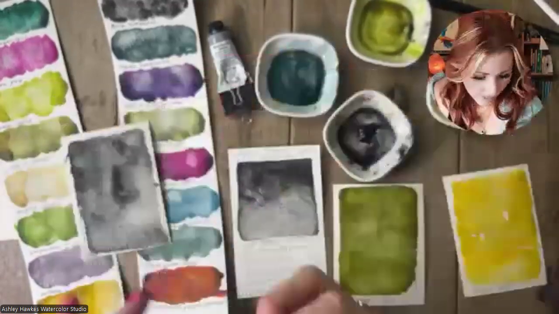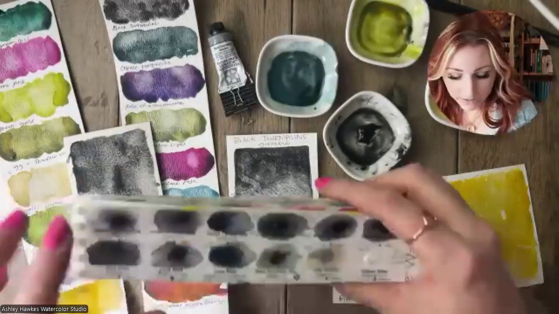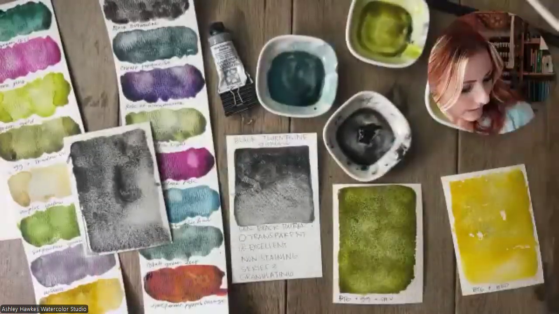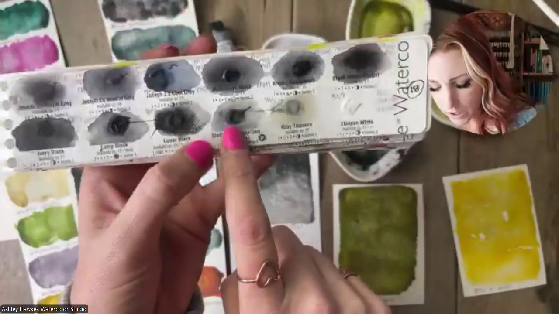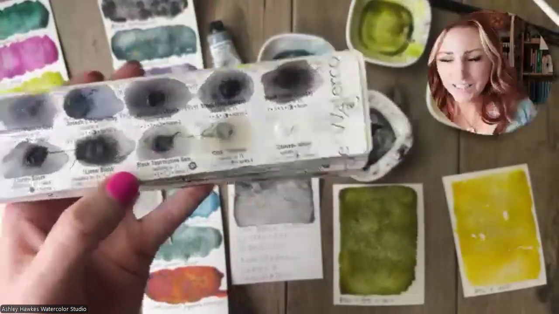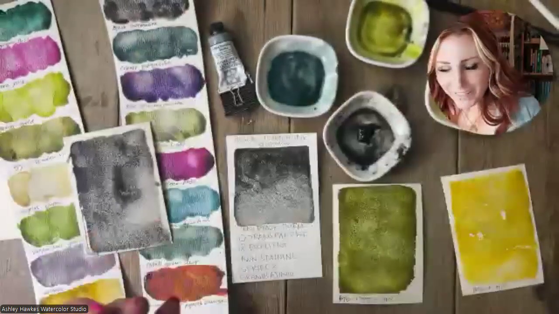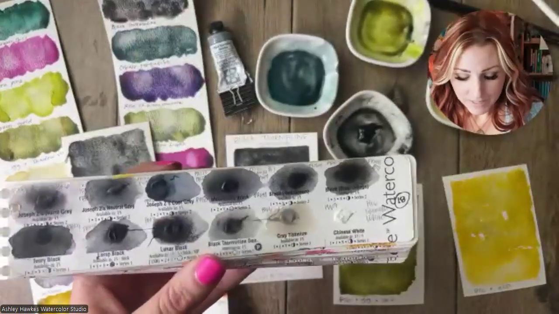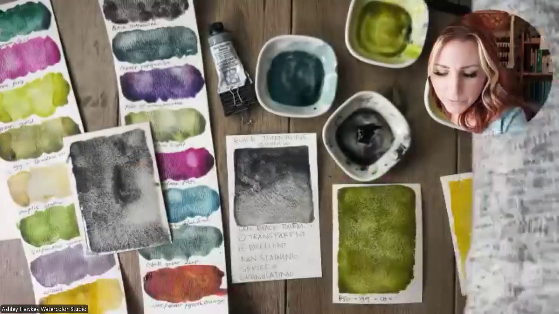Okay, so I'm going to highlight Black Tourmaline Genuine. It's one of my favorites, and I'm telling you, I skipped over it for so long. I skipped over it completely. You look at the swatch, and when you try to wet it from the dot card, you don't get much. You really have to use it wet, and you kind of have to use a lot of it, and it is completely magical.